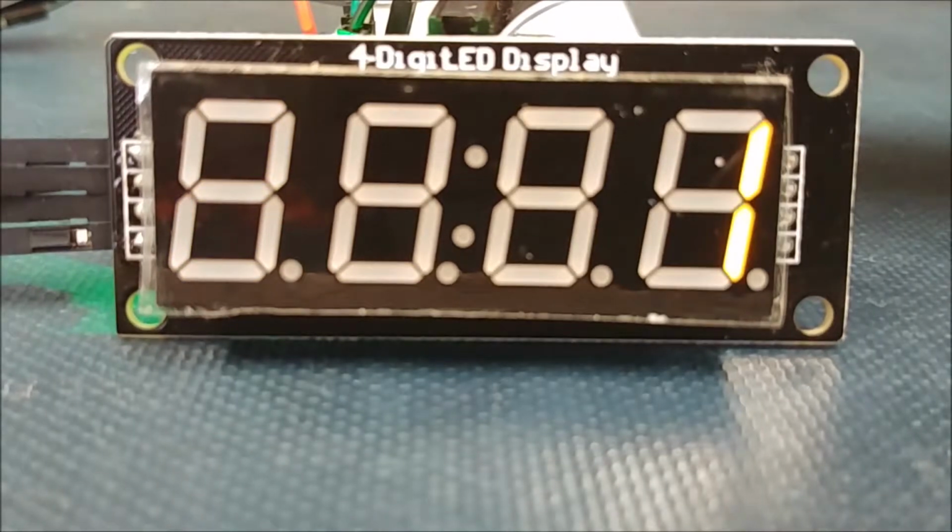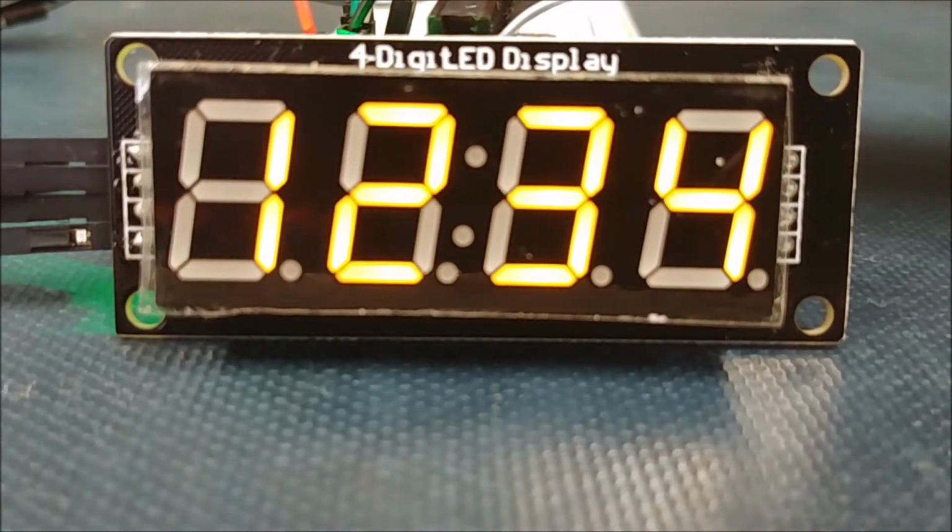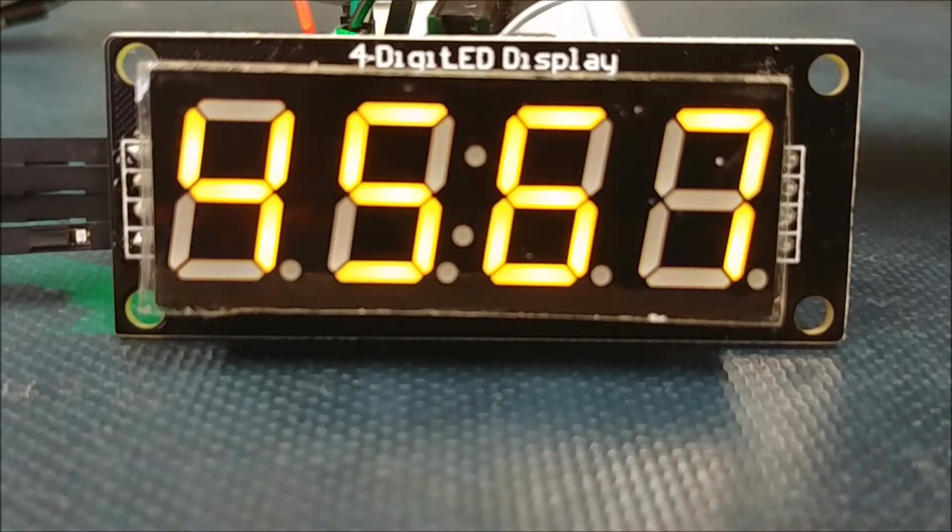If you're interested in how to create some of your own additional functionality with the TM1637, or just learn how the display operates in general, I'll also be covering that in this video. I still urge you to check out the GitHub, since almost everything I cover here is written down there as well for quick access.